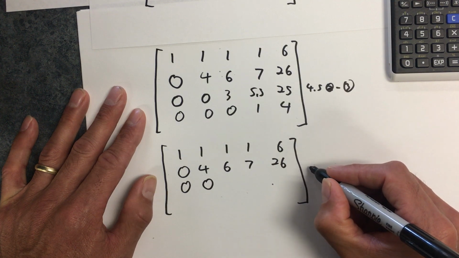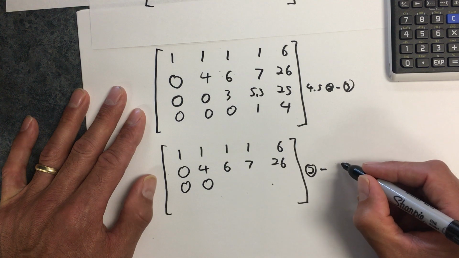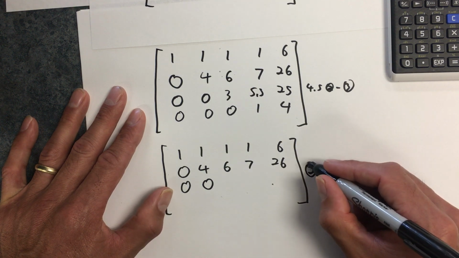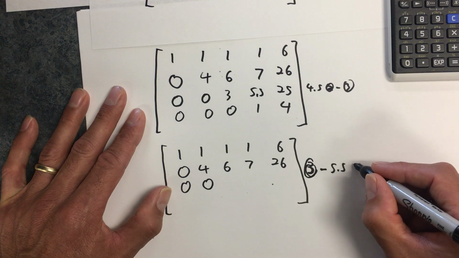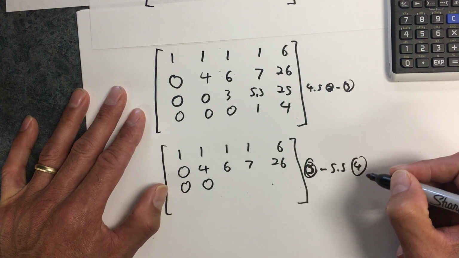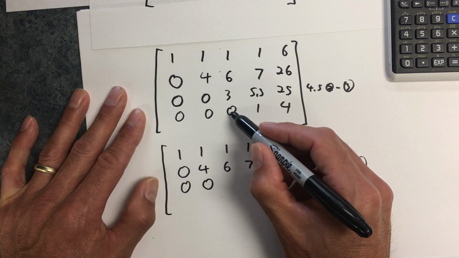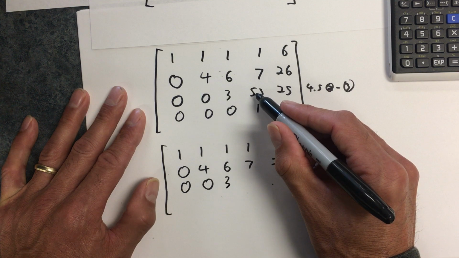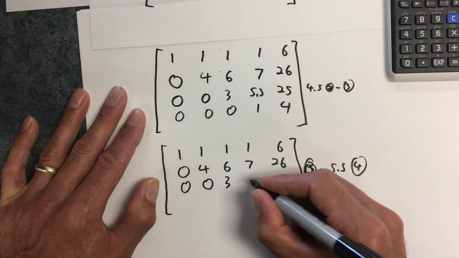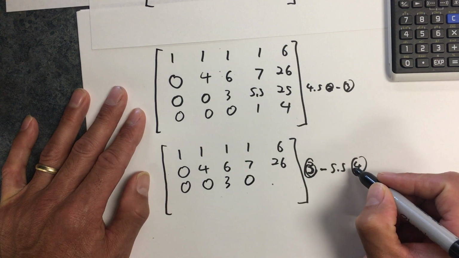So it's going to be my row 3 minus 5.5 times my row 4. So I've got 3 minus 5.5 zeros is 3. 5 minus 5.5 ones is 0. That's why I chose 5.5 times row 4.